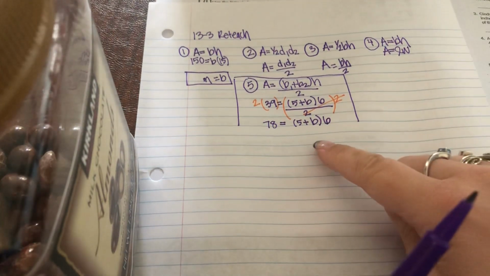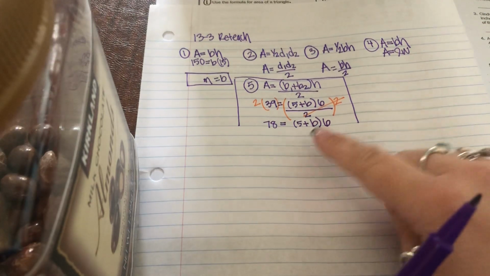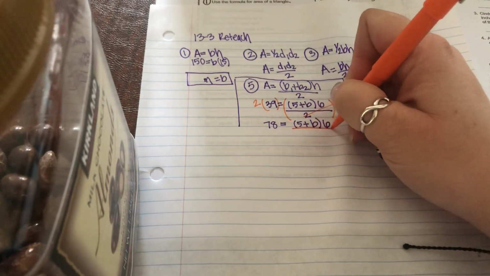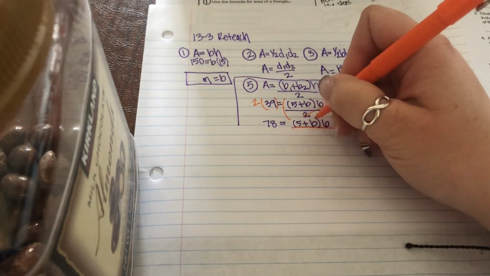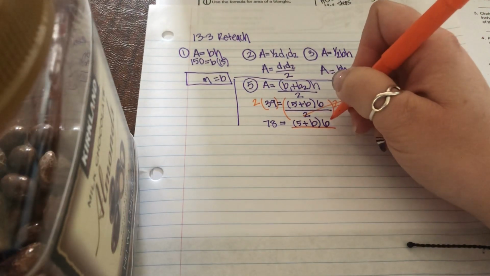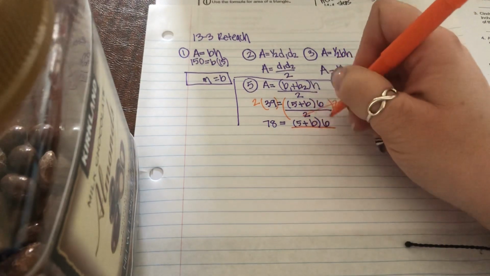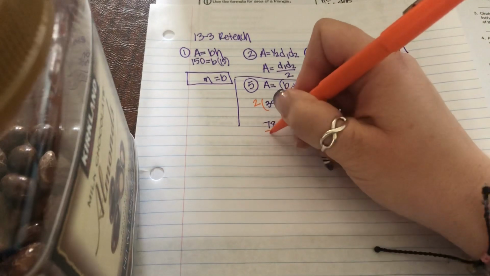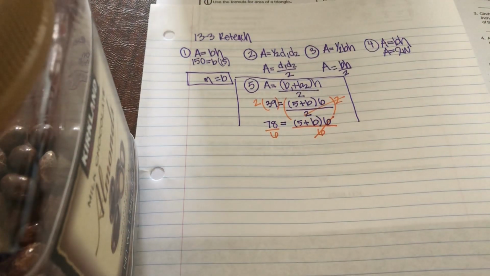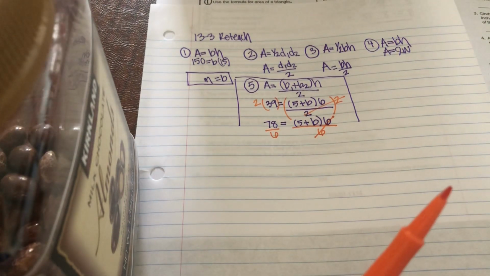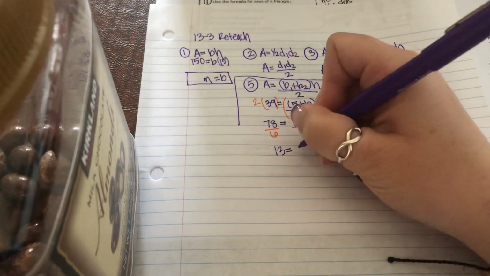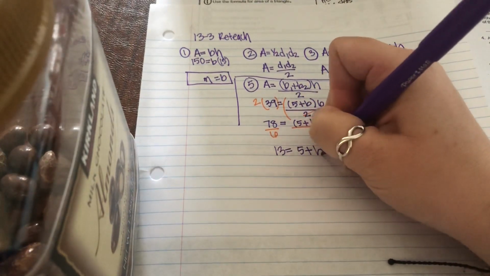If you think of 5 plus b as one singular term, then this is like one singular unknown term times 6. So to get this by itself, let's divide by that 6 so that those cancel. And whatever you do to one side, you do to the other. Well, 78 divided by 6 is 13. So now you have 13 equals 5 plus b.